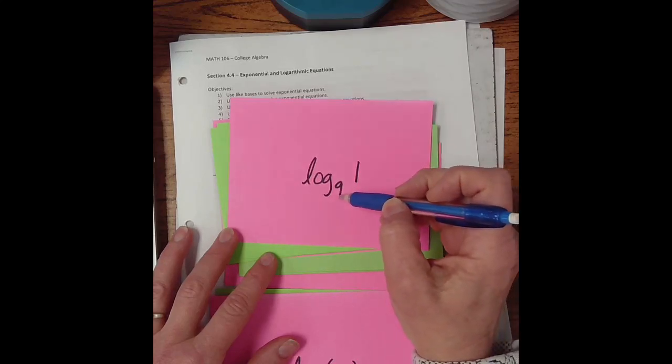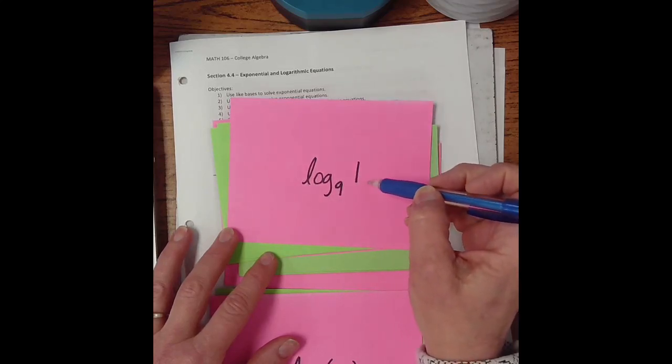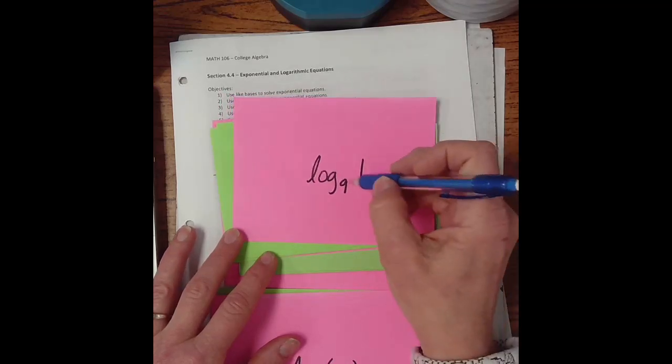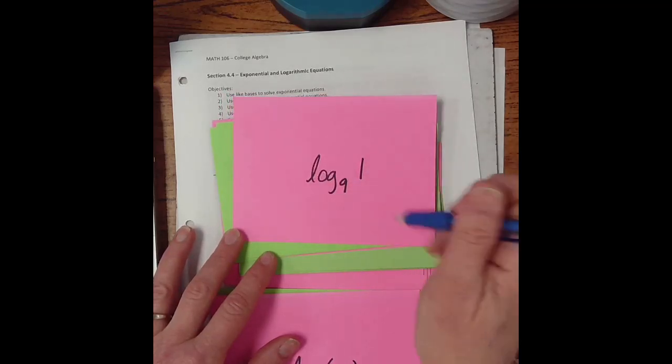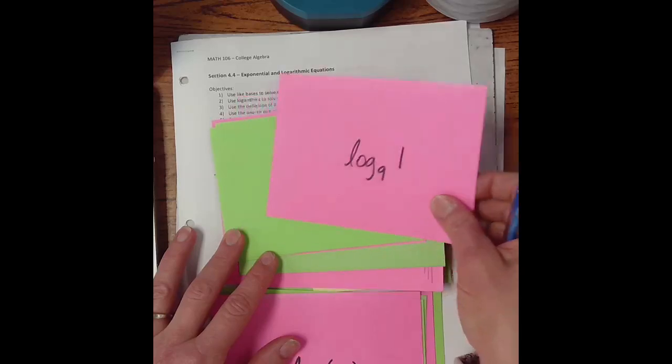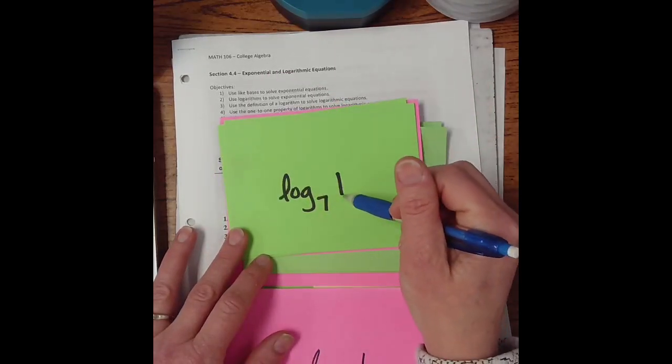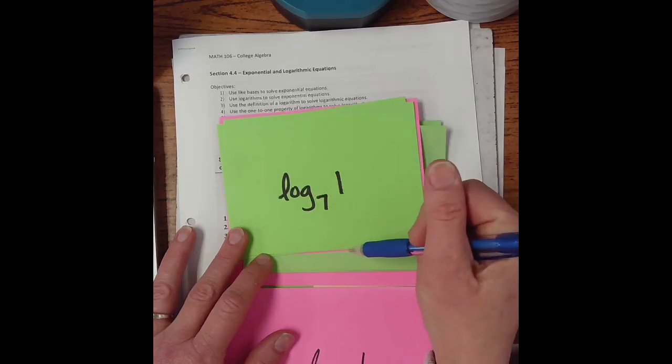This is saying 9 to what power is 1? It's 0. Anytime this number in here is 1, no matter what your log is, it's always going to be 0. 7 to, oh, same problem, isn't it? Yeah, 0. Good.